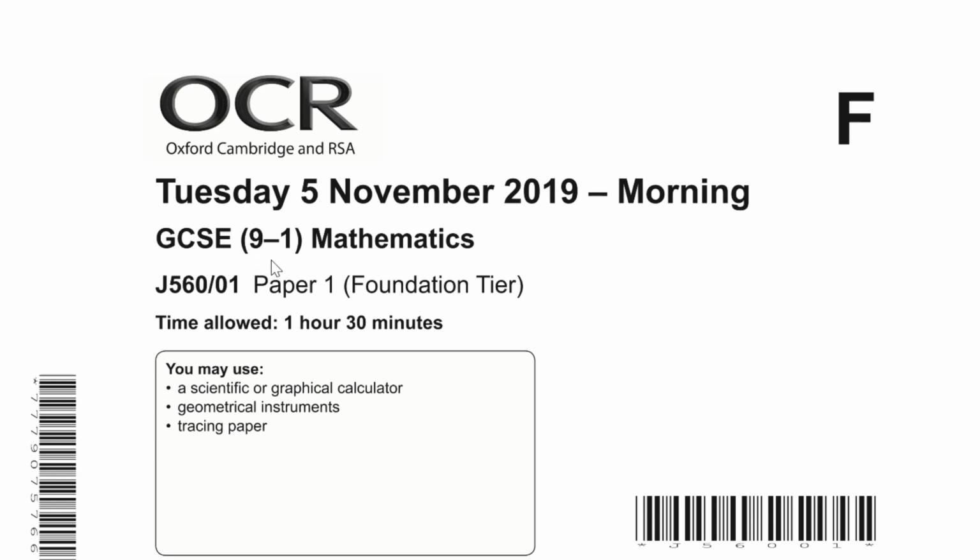This is the OCR GCSE 9 to 1 Maths Paper 1 covering the foundation tier, and it's from the November 2019 series, and this paper is a calculator paper.